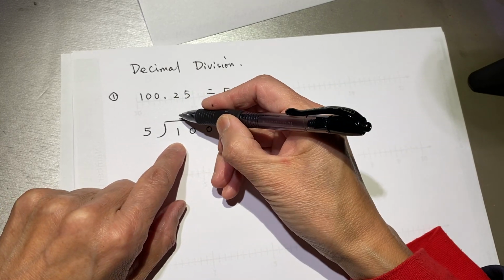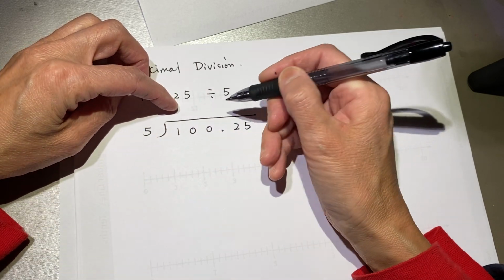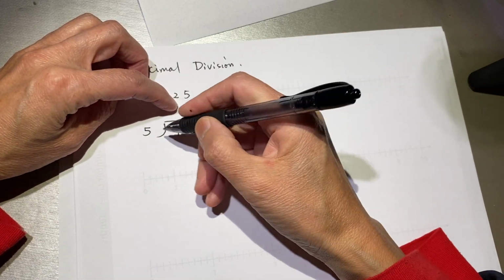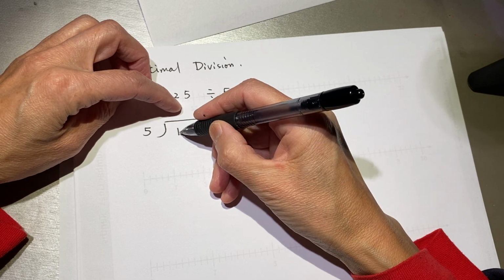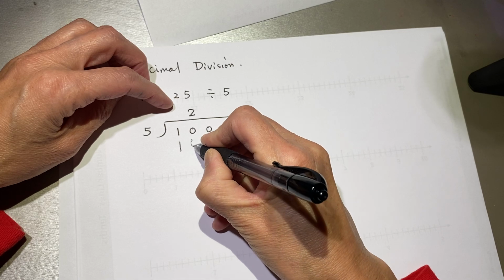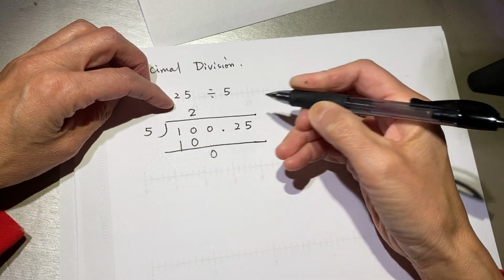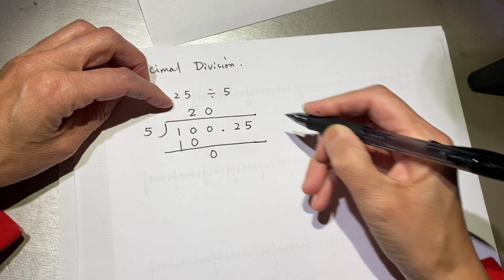Okay, how many 5s go into 1? 0. So we do not need to write it down. And how many 5s go into 10? 2. 2 times 5 is 10. 0, and here is 0.